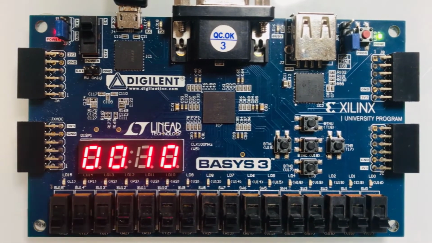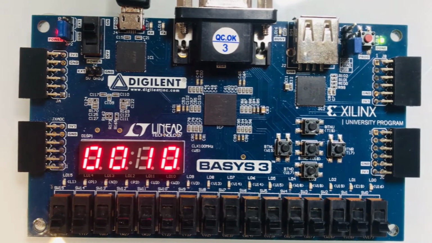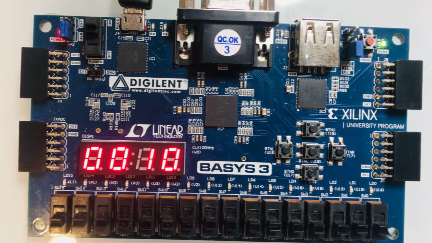Now let's see how the code is working. But before we start working on the code, let's try to understand. Let's have a quick look at the RTL schematic.